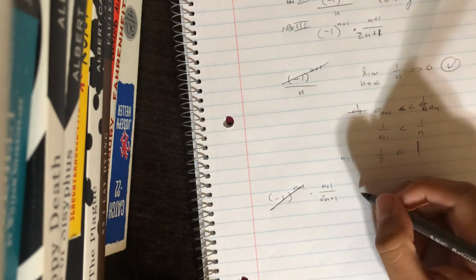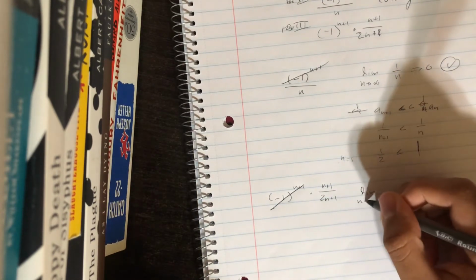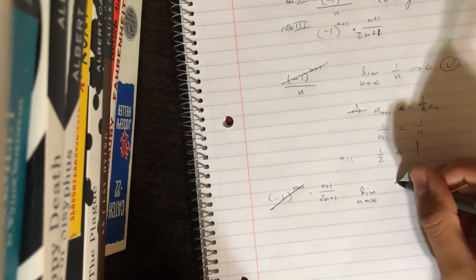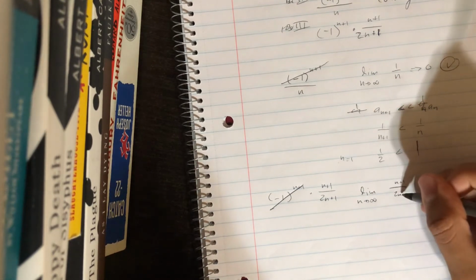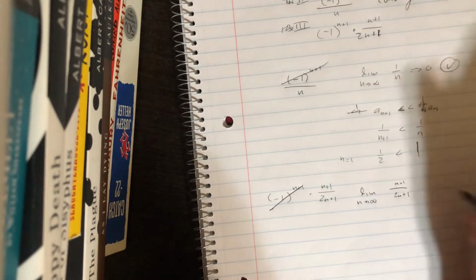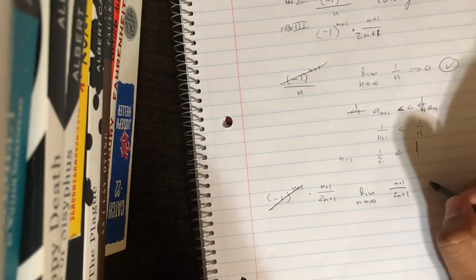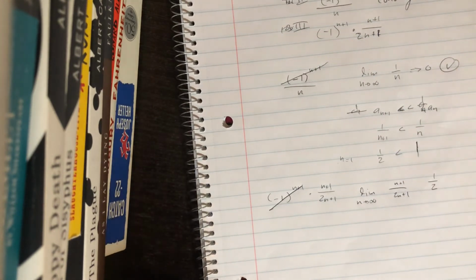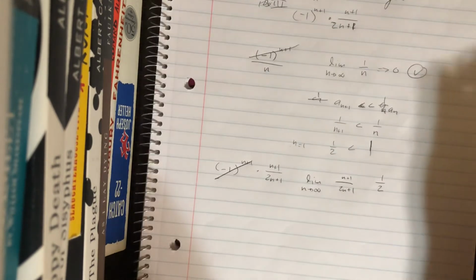The limit as n approaches infinity of n plus 1 over 2n plus 1 is infinity over infinity, so I do L'Hopital and end up with 1 over 2. Because this is not equal to 0, it automatically diverges.